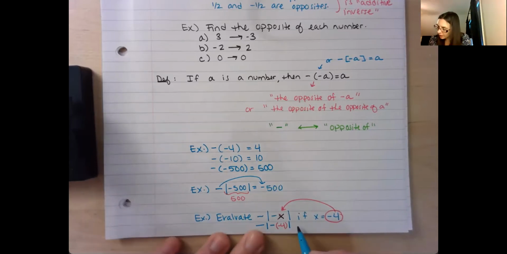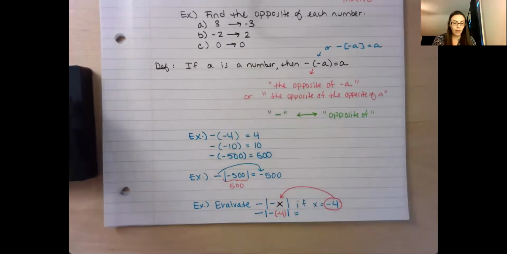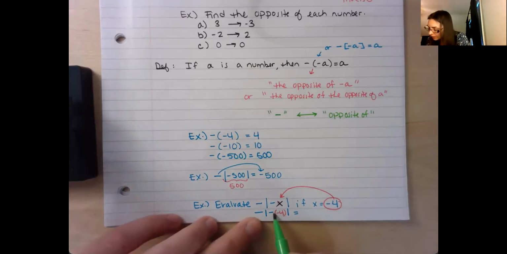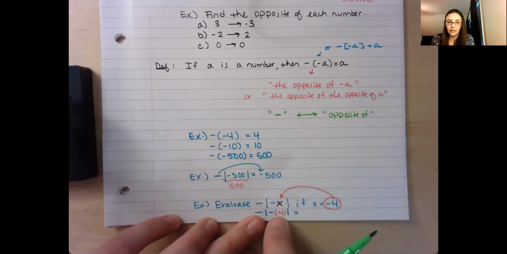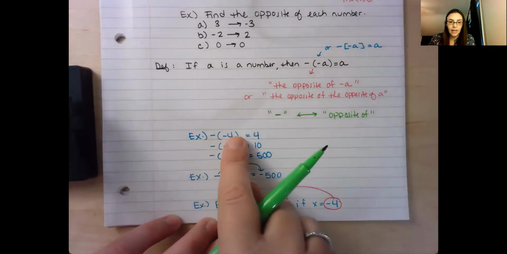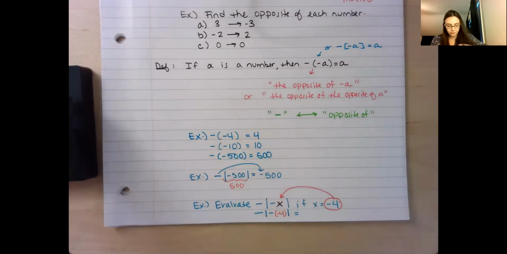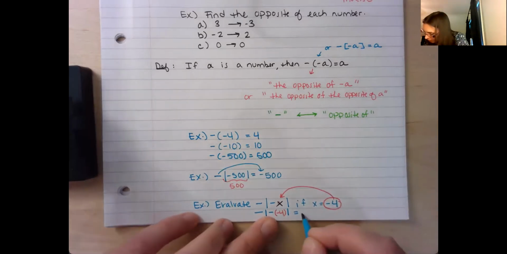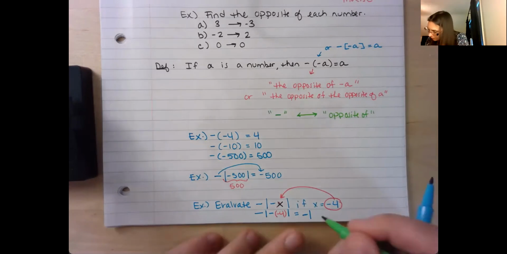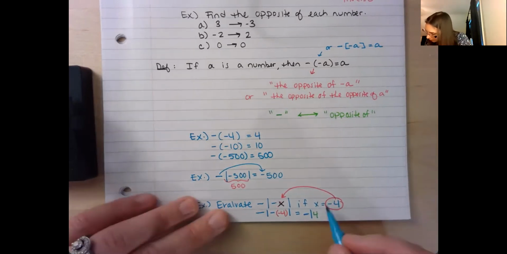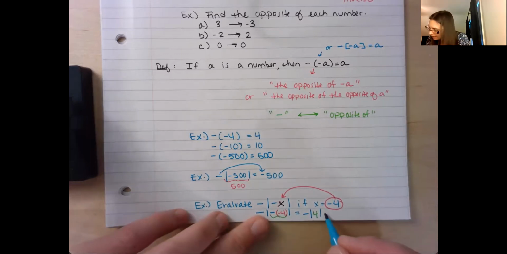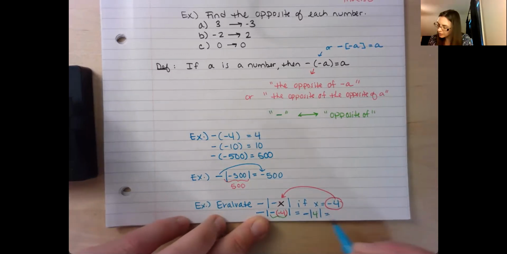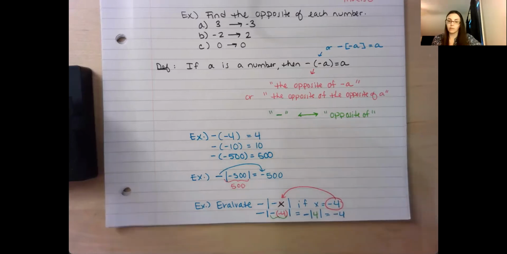So what we have here, and I know I'm kind of running out of room on my paper, but we have an absolute value symbol, so I have to work inside that first. And I do have parentheses here, so these two negatives really look like this part right here, right on the inside. So the inside of the absolute value is actually going to become just 4. And then the absolute value of 4 is 4. So my answer is negative 4 here.